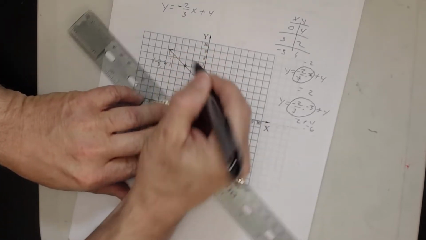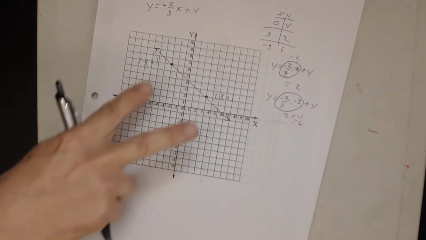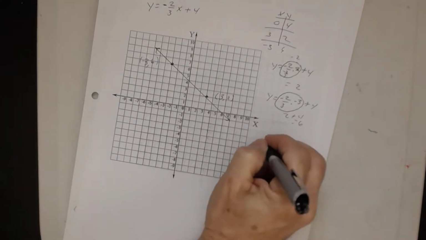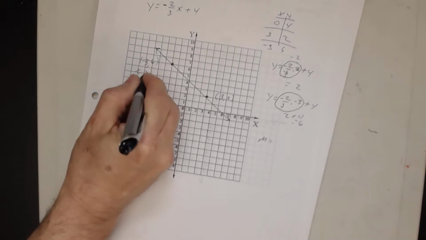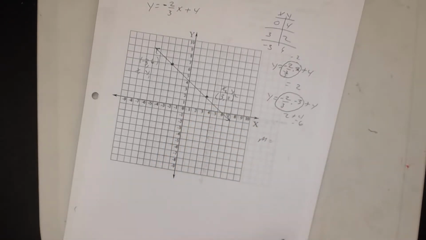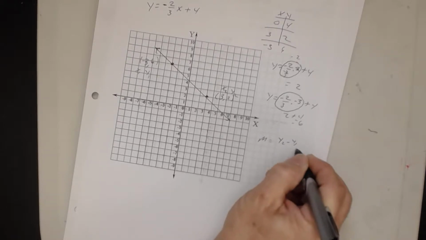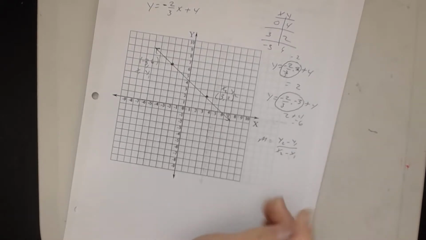All right. Now, when I look at this graph, what kind of slope does this have? Negative slope, because it's falling. Okay. Now, let's go ahead and find the slope using the slope formula. I'm going to use those 2 points here. So the slope equals, I'm going to call this x1, y1, and this will be x2, y2. I'm going to use the slope formula that starts with y2: y2 minus y1 over x2 minus x1.